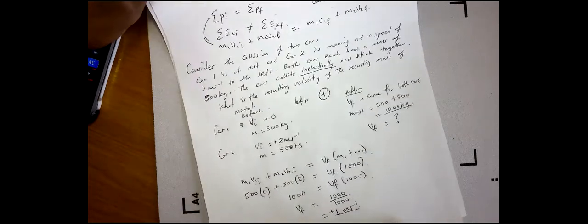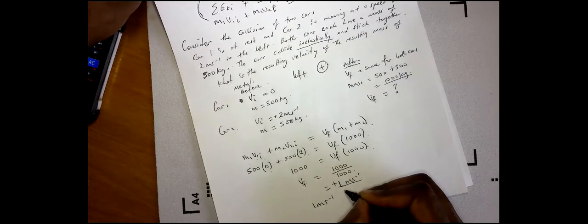But remember, it's positive 1. So what does it mean? It means that it's still moving to the left. So it's 1 meter per second to the left.